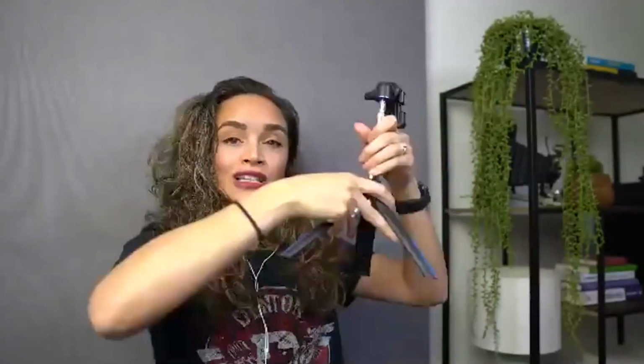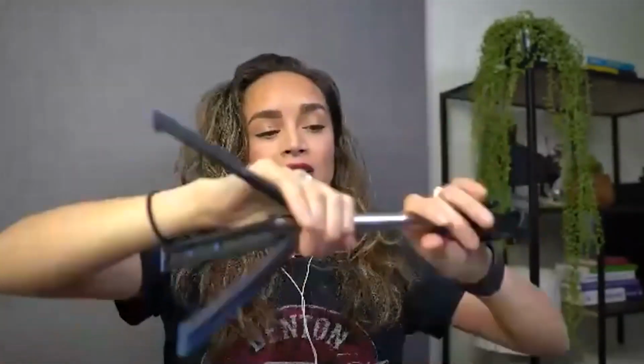And it has 3 little legs. You can put it on your desk, for example, or any table. And then you put your phone in here, and you can film vertically. And you can film horizontally like this. And it just slides out like that. So it becomes pretty tall.